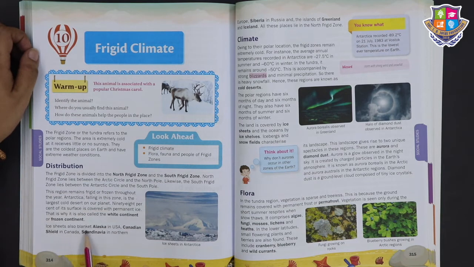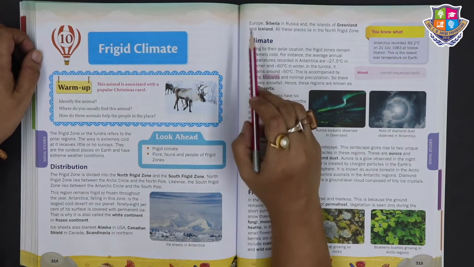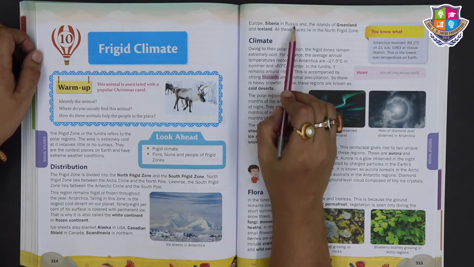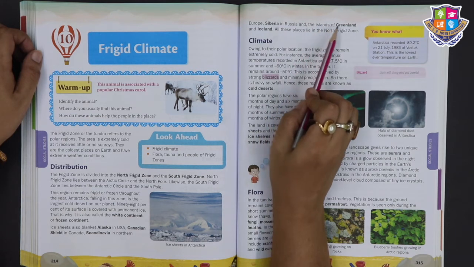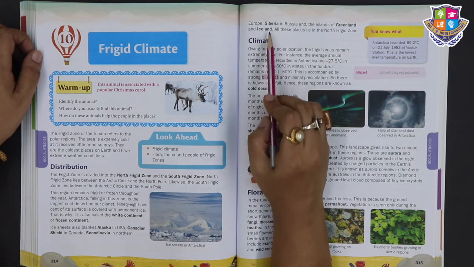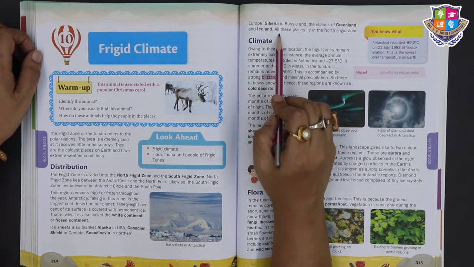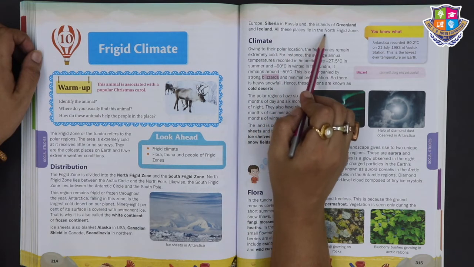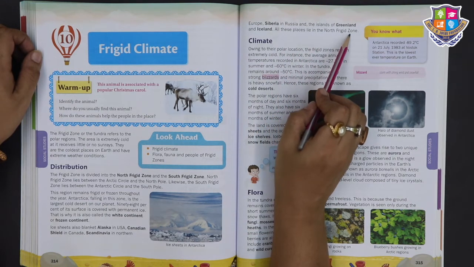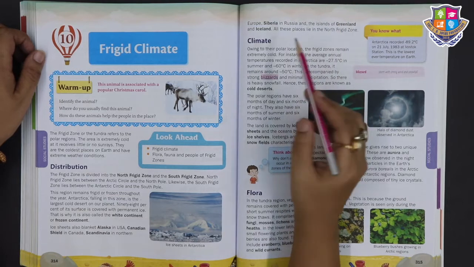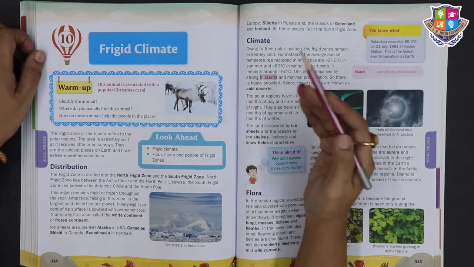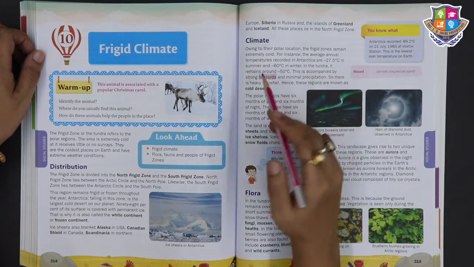Ice sheets also blanket Alaska in USA, the Canadian Shield in Canada, Scandinavia in Northern Europe, Siberia in Russia, and the islands of Greenland and Iceland. All these places lie in the North Frigid Zone. Now, how is the climate in this region?